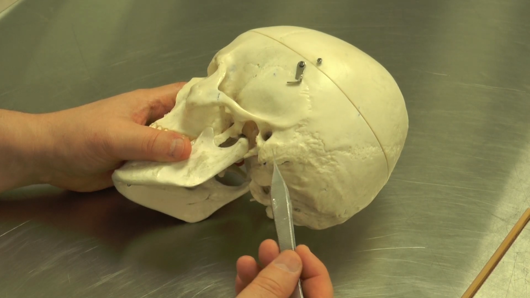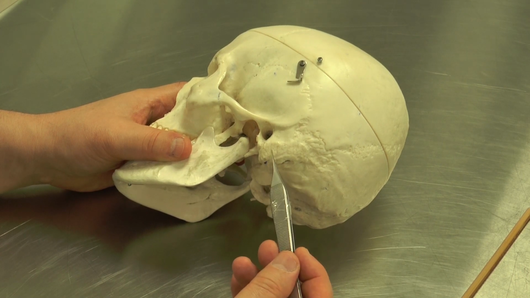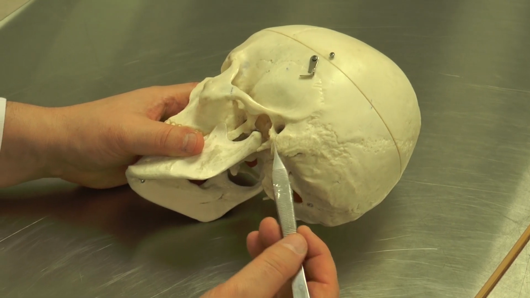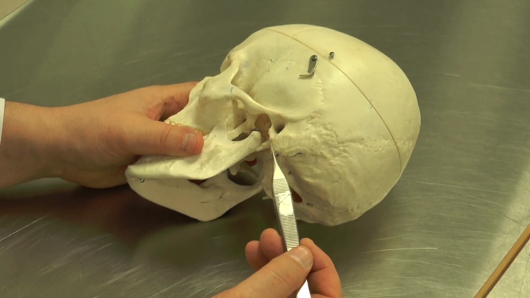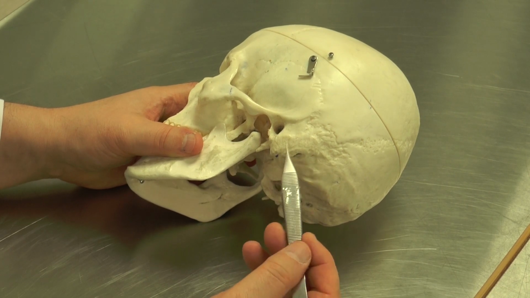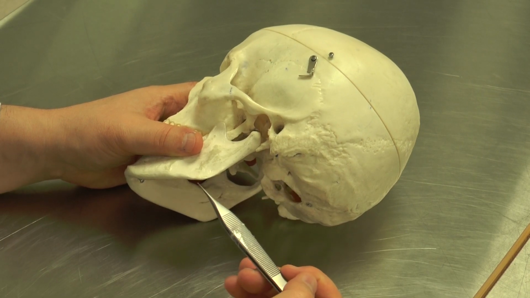And the mastoid process provides an attachment point for three important muscles: sternocleidomastoid, splenius capitis, and longissimus capitis. These are attached on the mastoid process.